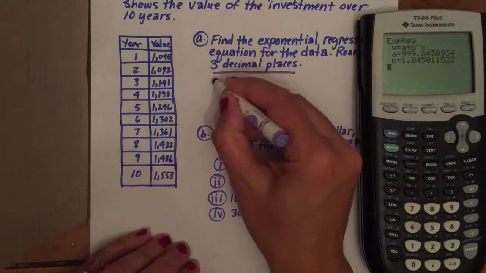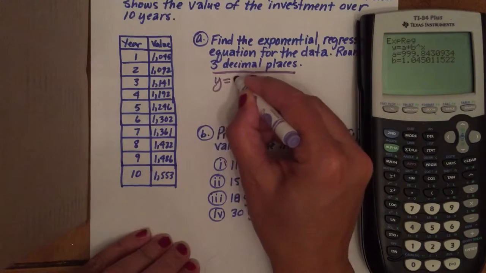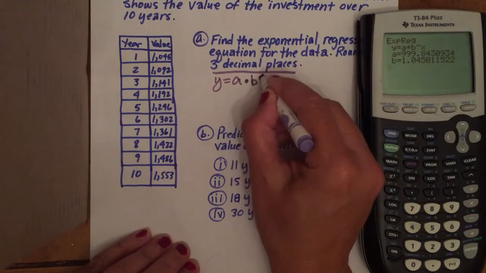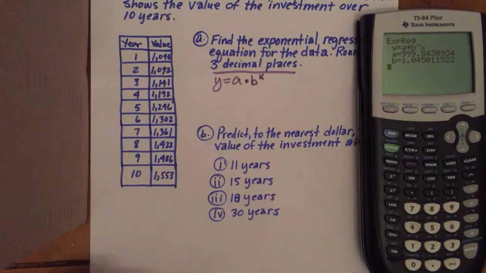So, remembering that an exponential function is always y equals a times b to the x, the calculator is letting you know what the a value is and what the b value is. The b value is actually the common ratio. And we'll talk a little bit more about the common ratio when we look at different types of tables.